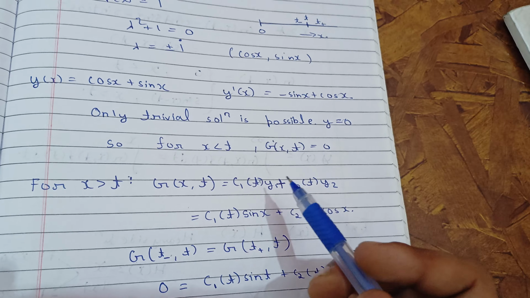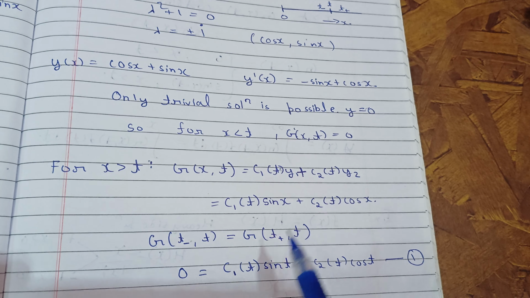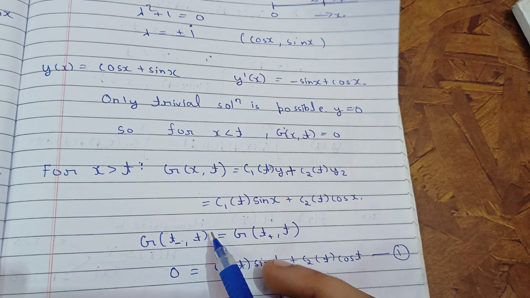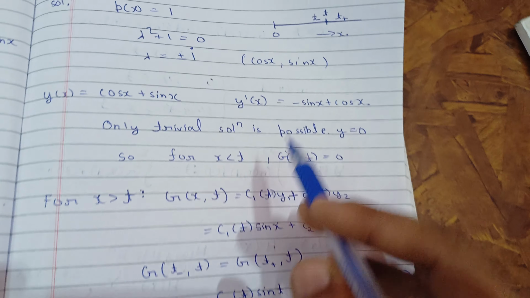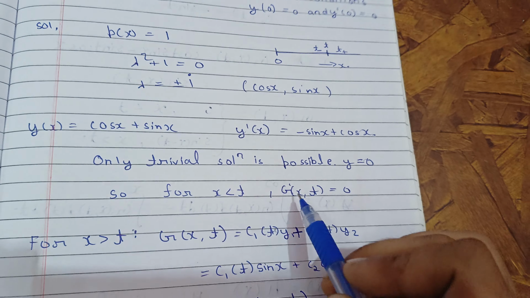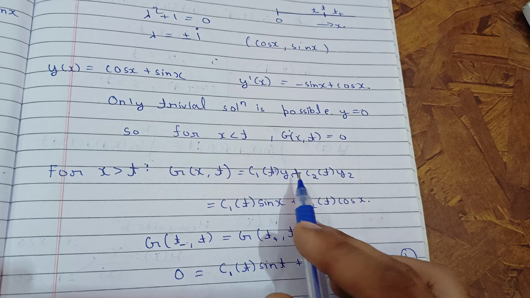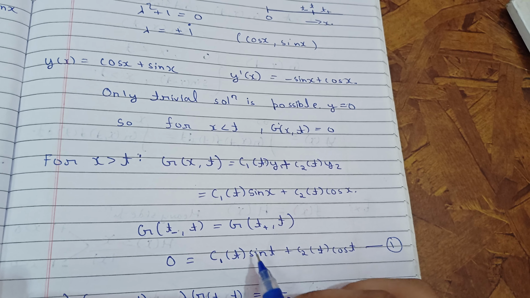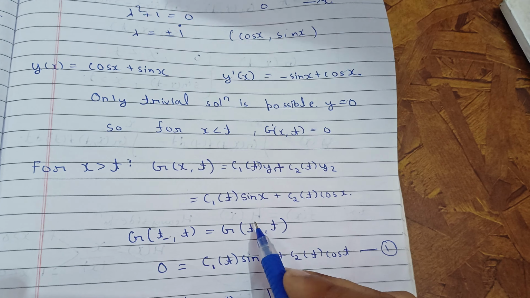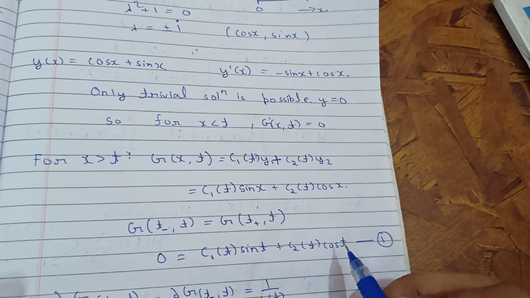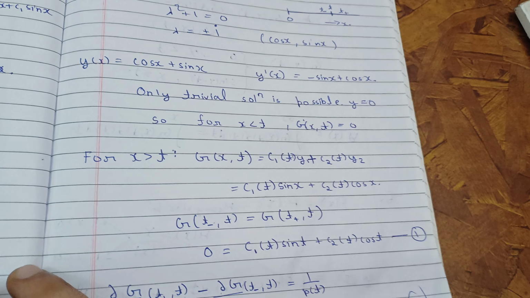That is the definition of continuity: g(t-,t) equal to g(t+,t). For x less than t the Green's function is 0, as we already found here. For x greater than t we defined the Green's function as c1(t) sin x plus c2(t) cos x, and substituting the limit t, it will be c1(t) sin t plus c2(t) cos t. Let's assume this is equation 1.